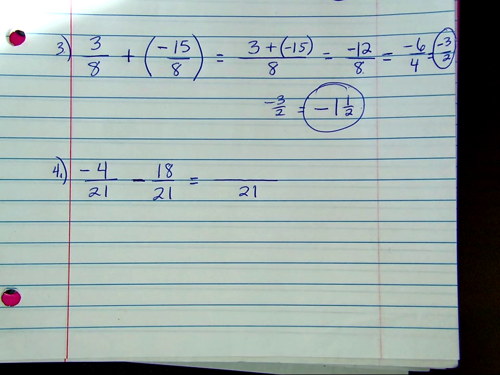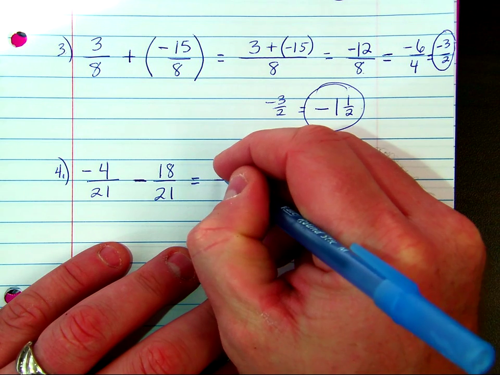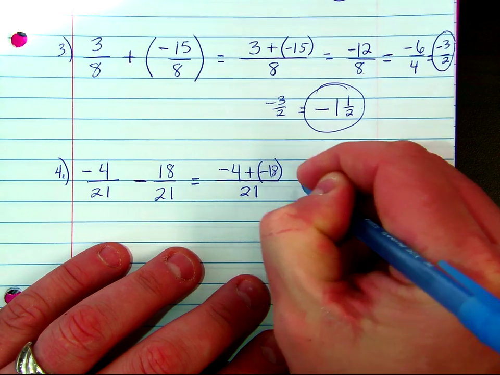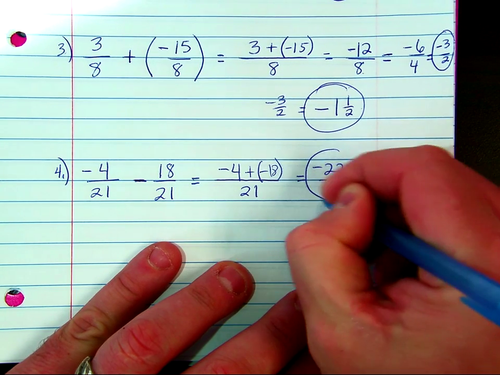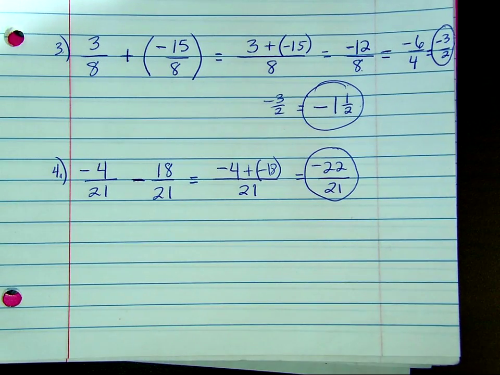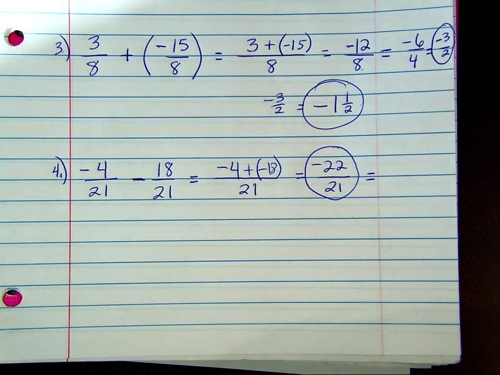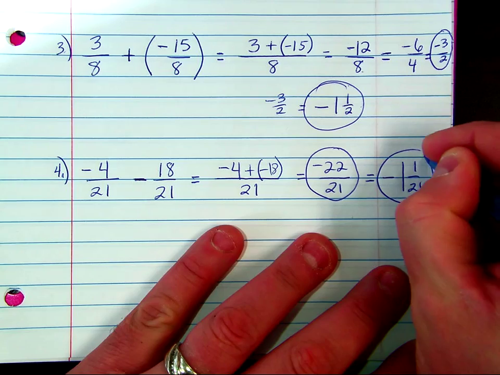Let's go with Faith. What did you put in your numerator? I put -4 plus -18. And what's -4 plus -18, Faith? -22. I will accept that as your answer, -22/21. But you also have to know what the equivalent mixed number is. Josh? -1 and 1/21. Good. Either one of those is acceptable. Okay?